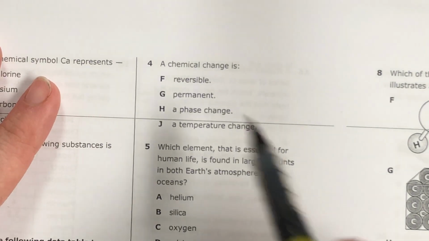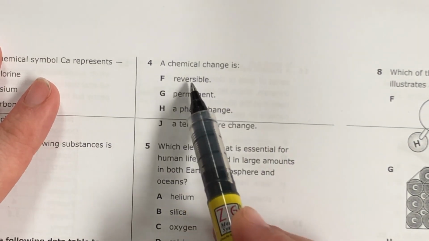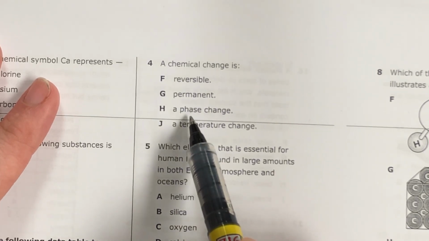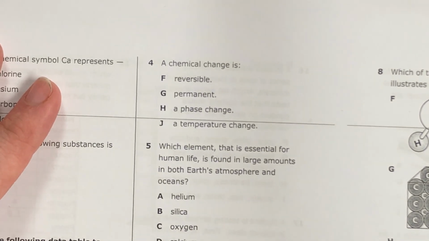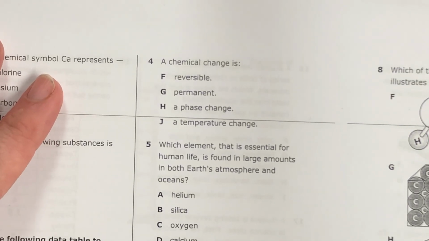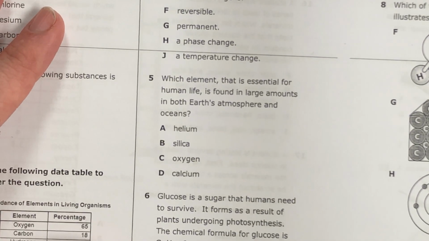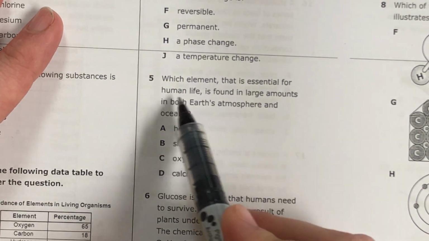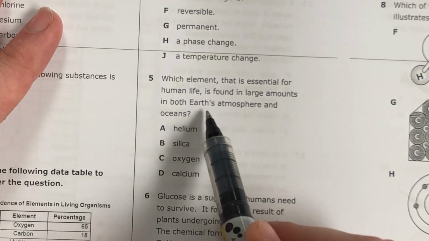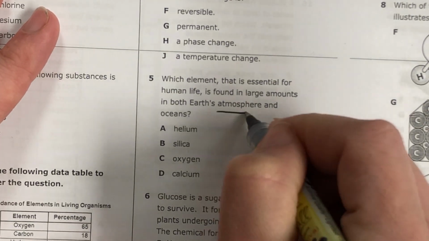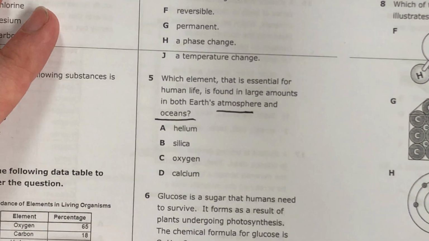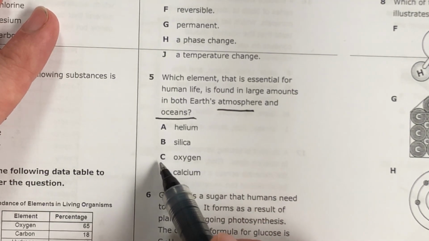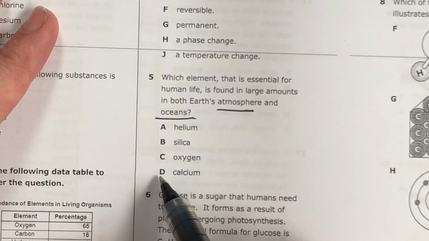Number 4, a chemical change is F, reversible, G, permanent, H, a phase change, or J, a temperature change. Number 5, which element that is essential for human life is found in large amounts in both Earth's atmosphere and oceans? A, helium, B, silica, C, oxygen, or D, calcium.